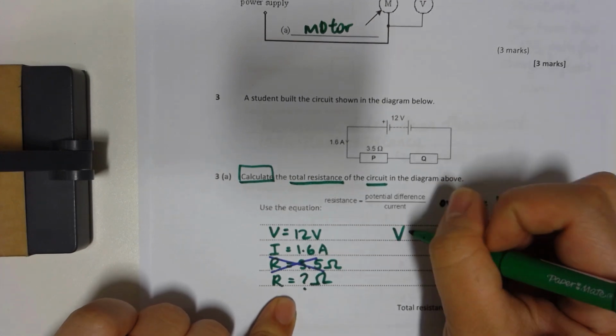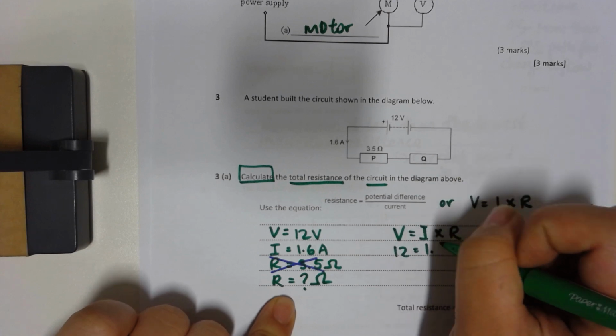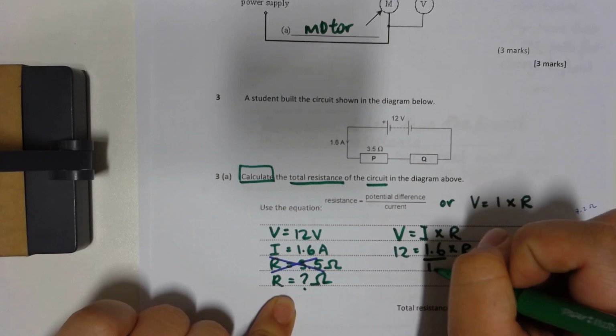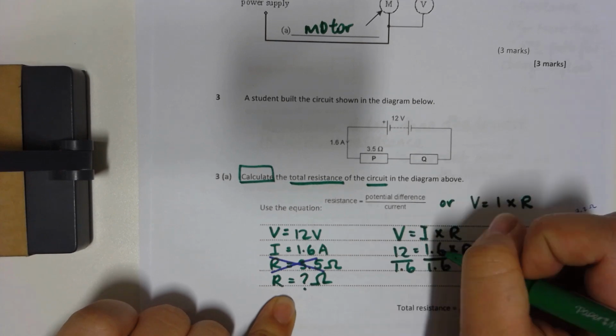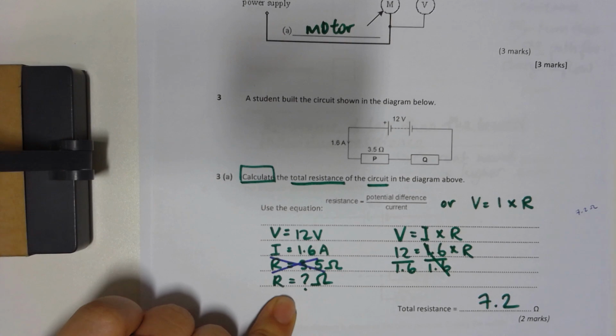And if we put it into our equation, V equals I times R. V is 12, I is 1.6 times R. We divide by 1.6 on both sides, and our final answer is 7.2 ohms.